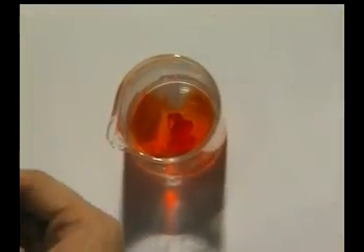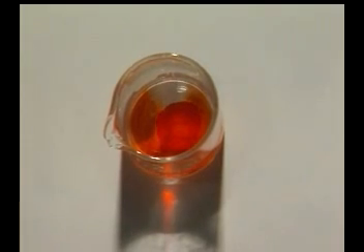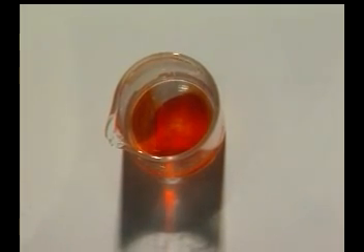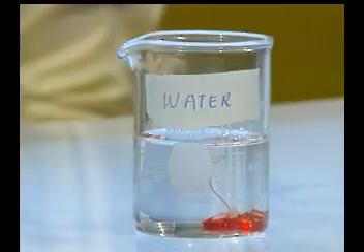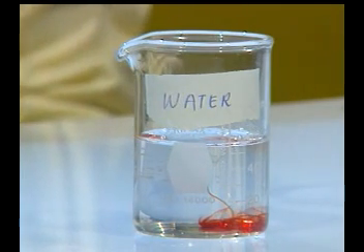Let's explore this movement in molecules of liquids through a simple experiment. I place a drop of dye in a beaker containing water. Watch how the dye spreads out or diffuses in the water even without stirring.